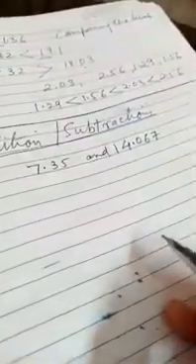Today we will be doing the addition and the subtraction of decimals. All right, now I give you one example. If the question is given, add 7.35 and, let's take, 14.067. All right, we have to add this.